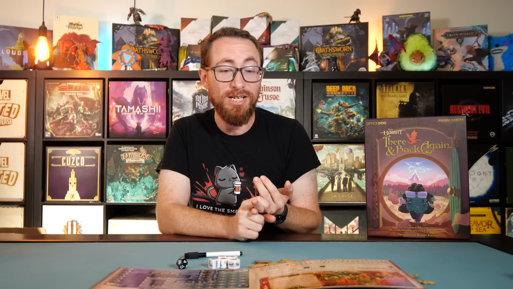I'm also excited to see what more they can do with this engine. Like, do they want to bring this engine to the regular Lord of the Rings? It's straightforward, it's simple, it's variable, it's fun, it's engaging. I like it. I like the game overall. Speaking of which, rating-wise, I'm going to give it a 4.5 out of 5.